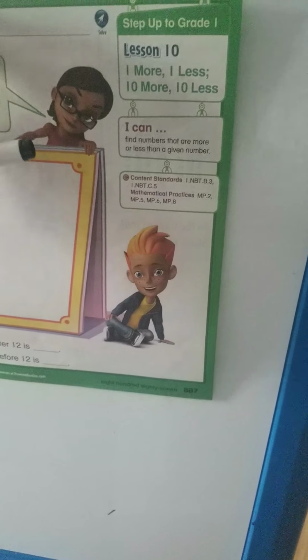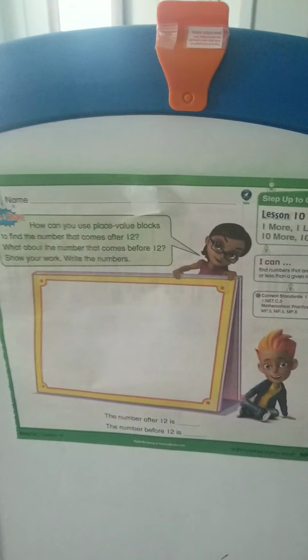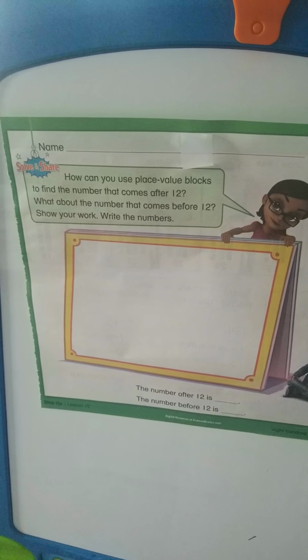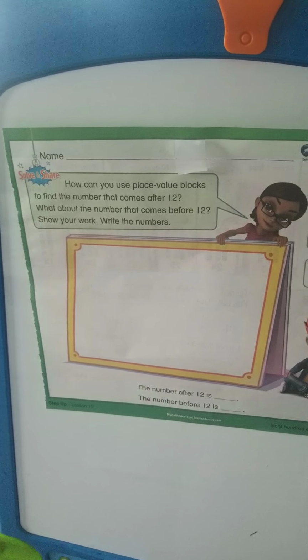Especially because we worked a lot with tens and ones before we left school. So it should help a little bit. All right, last lesson. Lesson 10. We've got this. You can use place value blocks to find the number that comes after 12.